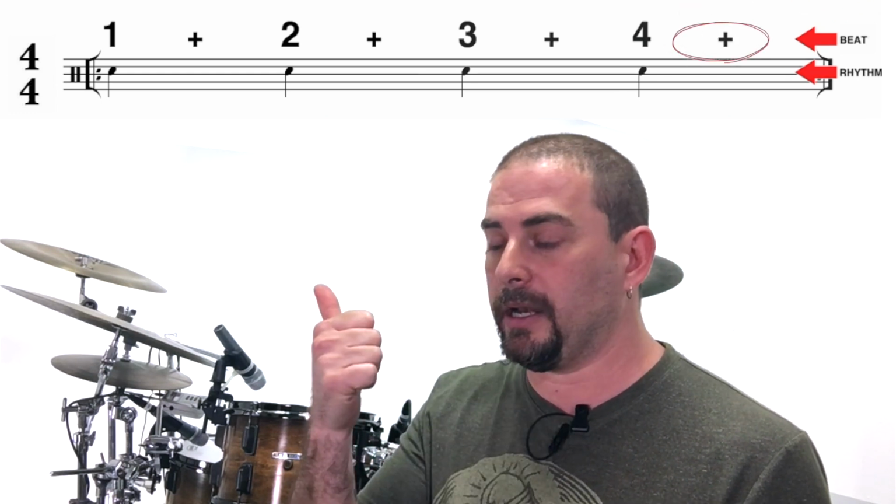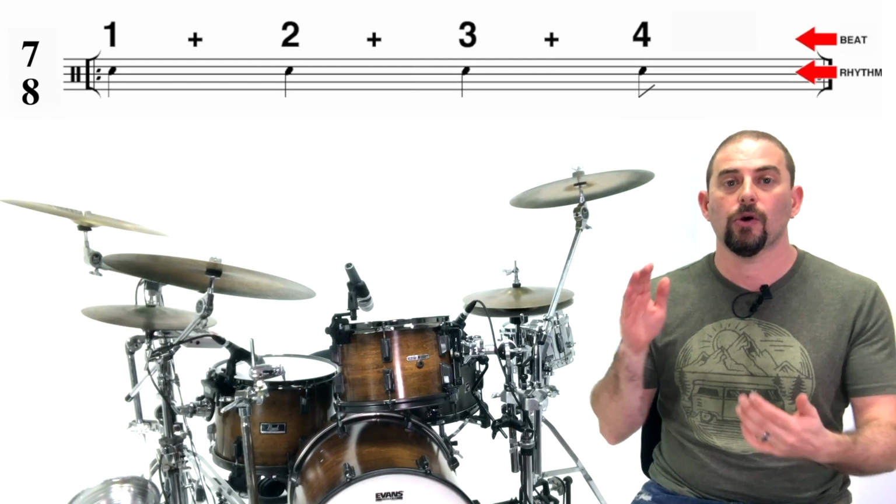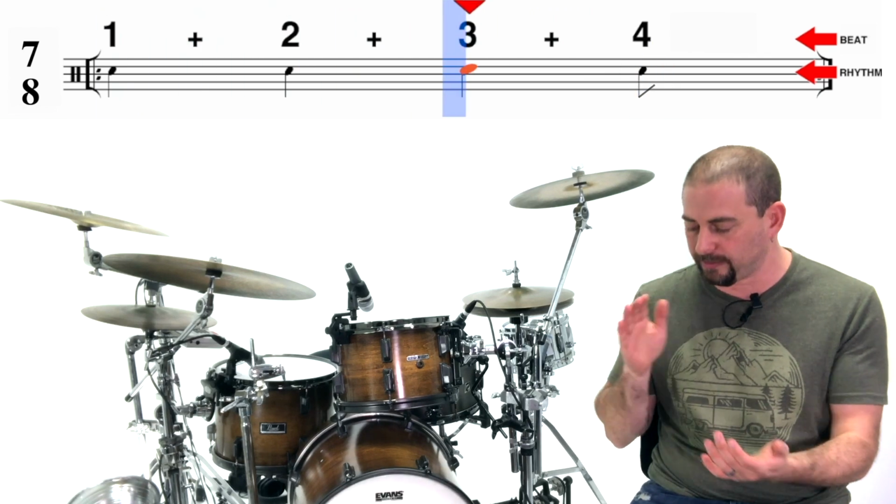And the last eighth note in the measure would be the end of 4. 1 and 2 and 3 and 4 and. So the end of 4 is gone. We're going to take that away. So now we're left with 1 and 2 and 3 and 4. 1 and 2 and 3 and 4. 1. Instead of 1, 2, 3, 4, 5, 6, 7. 1, 2, 3, 4, 5, 6, 7.